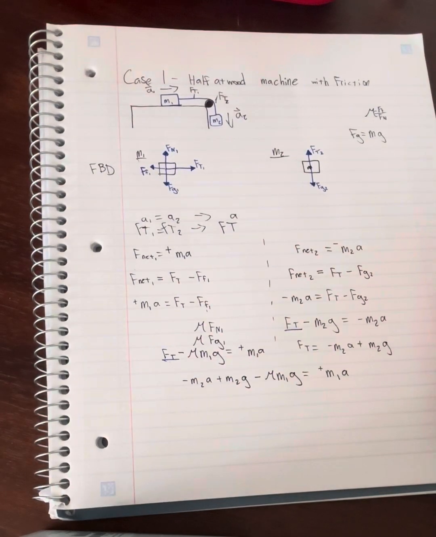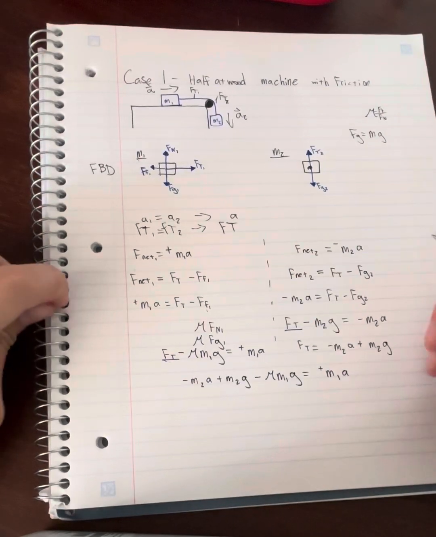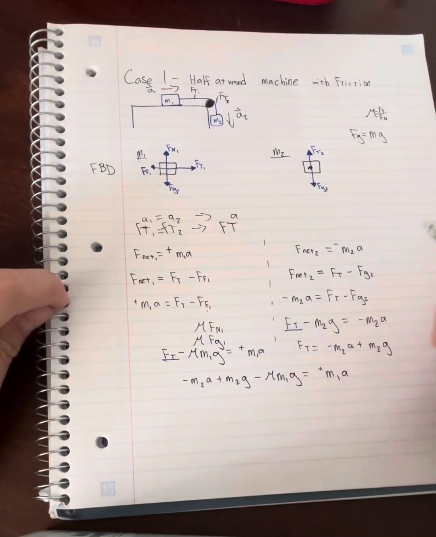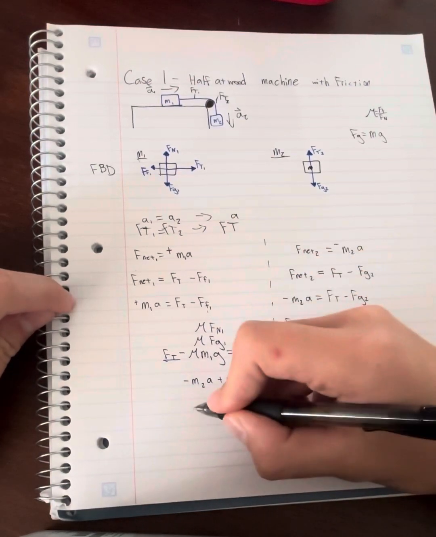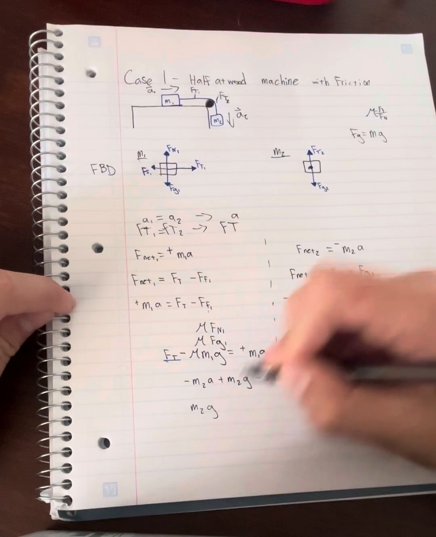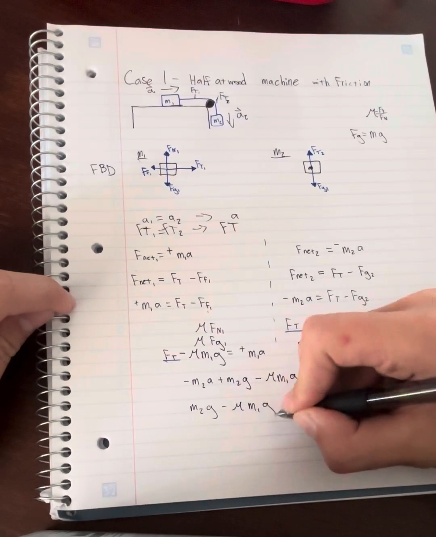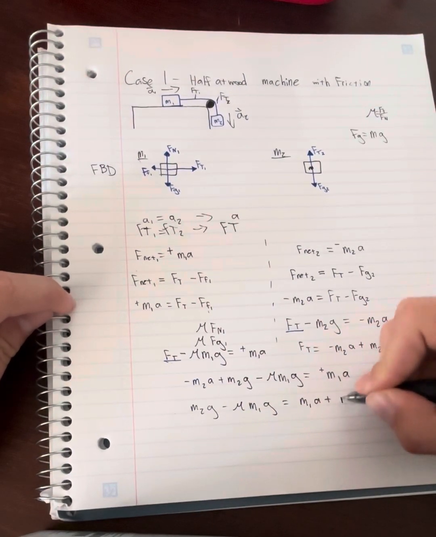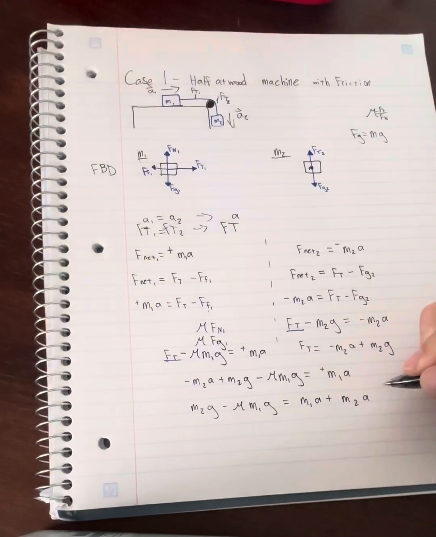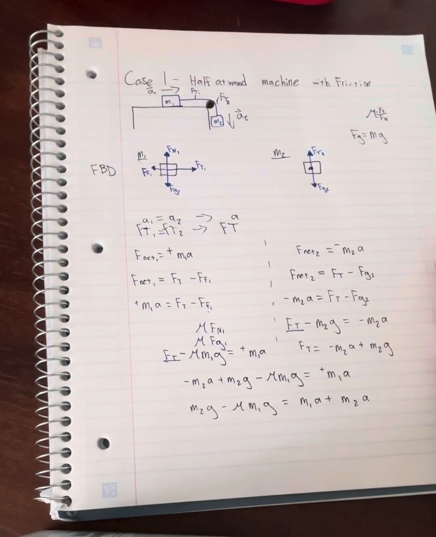Step 8, we're going to combine like terms. We're going to move everything with a G on one side and everything with an A on the other. So we've got M2 G minus coefficient of friction M1 G, and that's equal to M1A plus M2A. We're going to combine like terms, and then simplify both sides of the equation next.